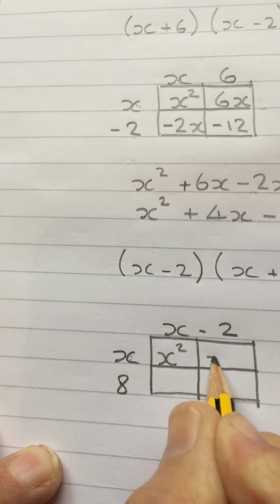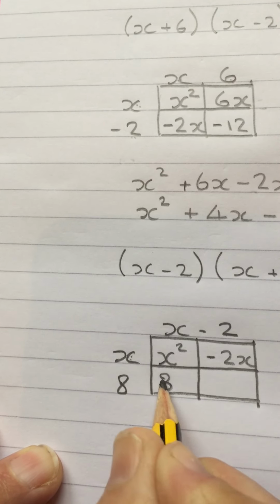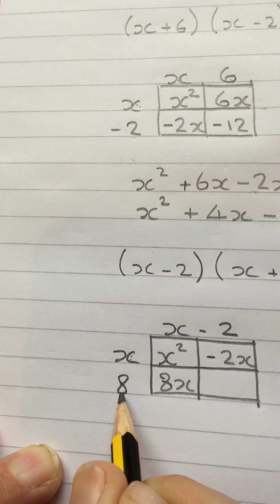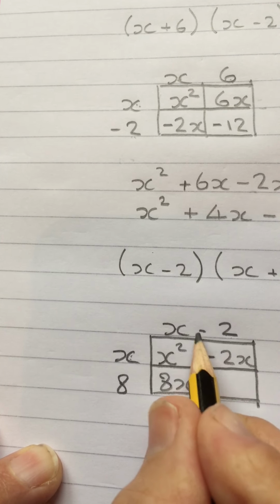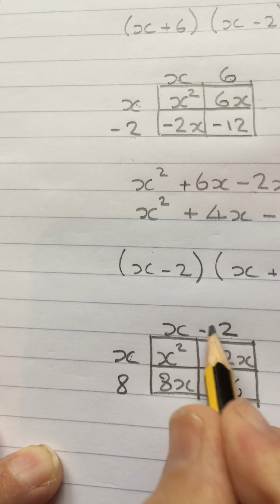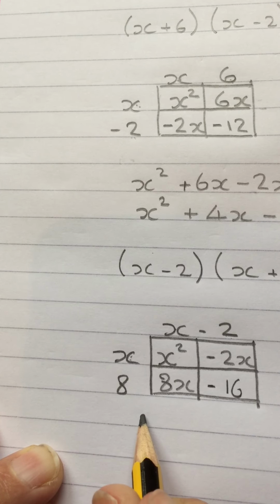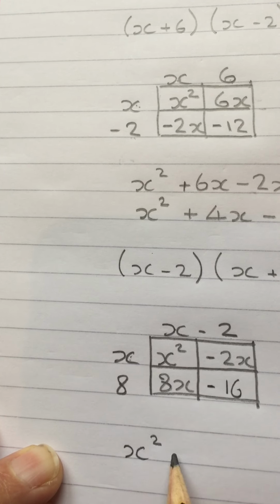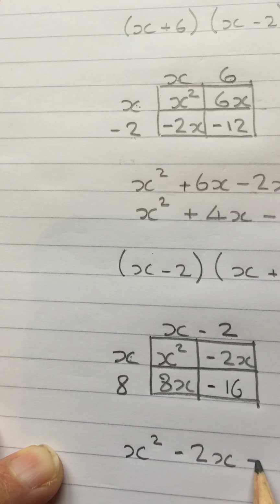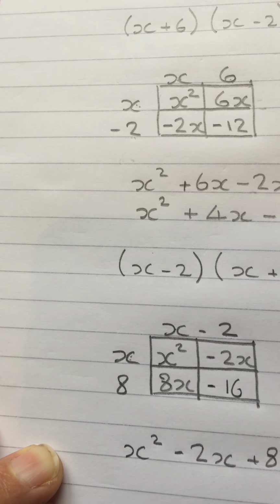Minus 2 times x gives me minus 2x. 8 times x gives me 8x. 2 times 8, well 2 8s are 16, but it's minus 2, so it's going to be minus 16, because a negative number times a positive number gives me a negative number. So this one's given me x squared minus 2x plus 8x minus 16.